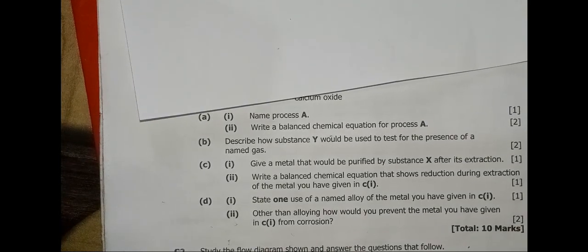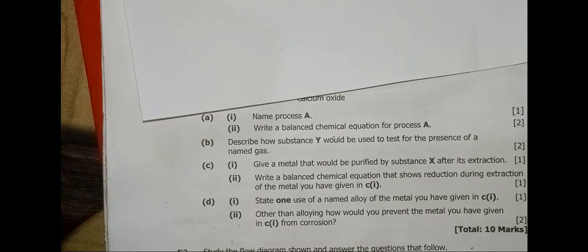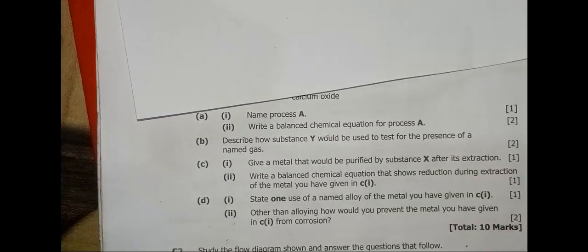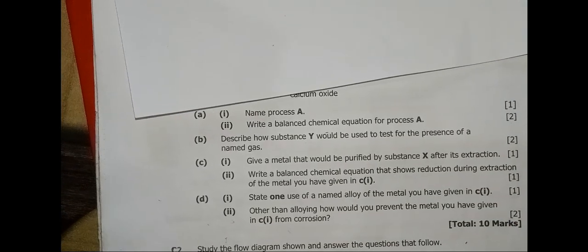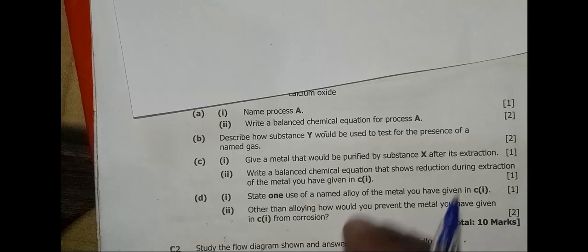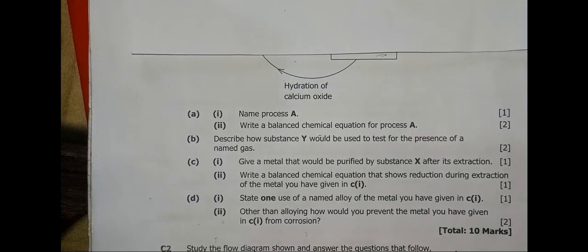So what is the use of steel? Steel is used to make bridges, or steel is used to make those steel nails. So we have said, state one use of a named alloy of the metal you have given in C1.